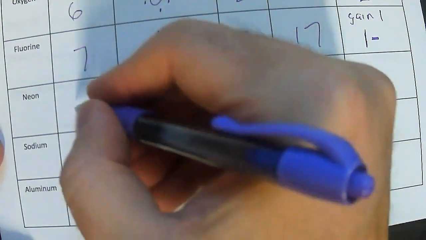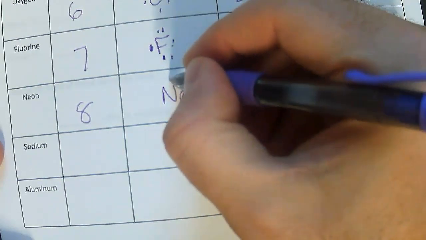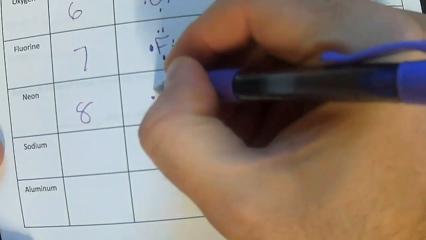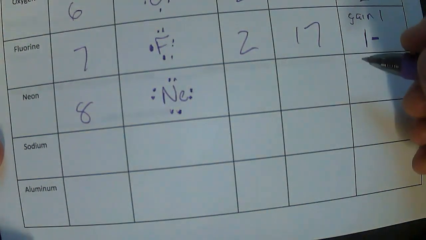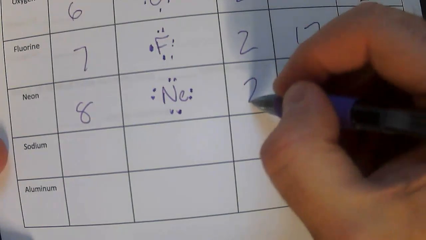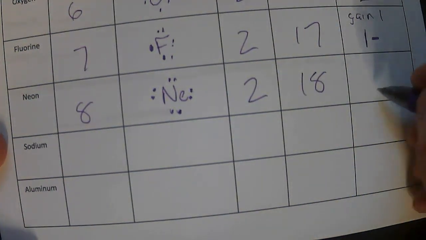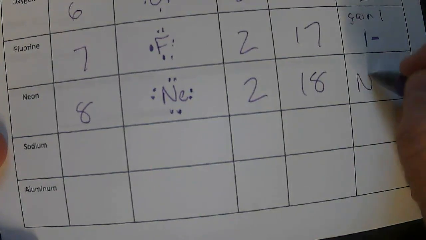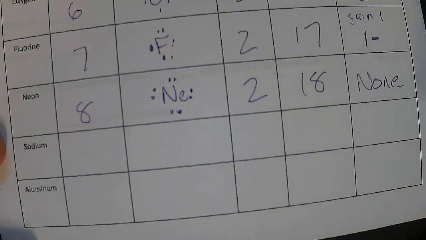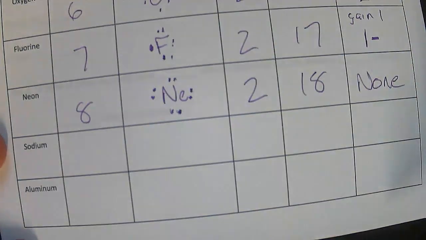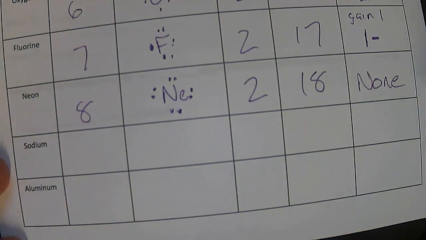Neon, let's see, we have just a couple more to do. Neon has 8 valence electrons, so we'll do Ne, and 1, 2, 3, 4, 5, 6, 7, 8. Its valence shell is 2, its group number is 18, and this is not going to do anything. So, none. There's no likely charge on this. It already has 8. It already has its octet satisfied.